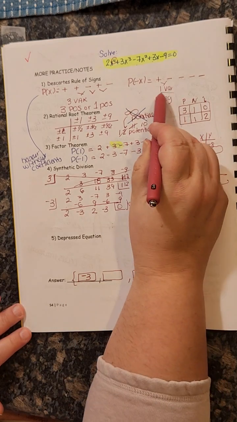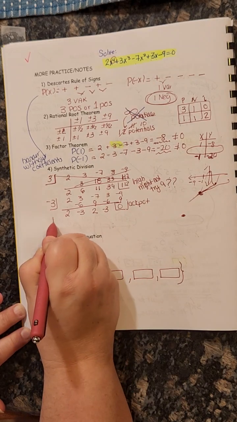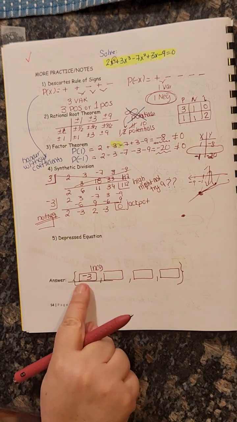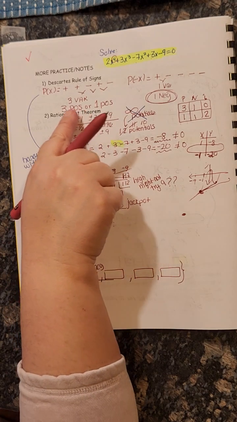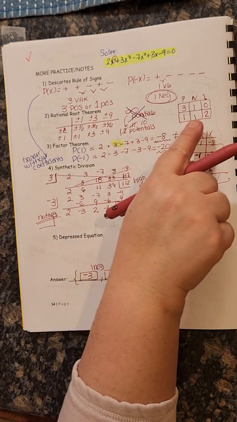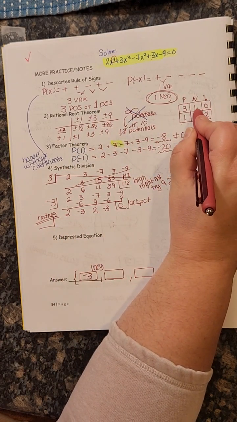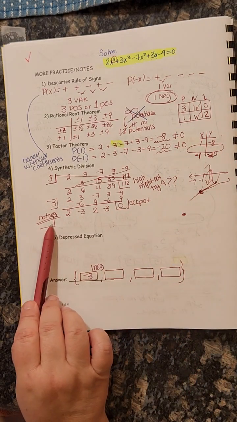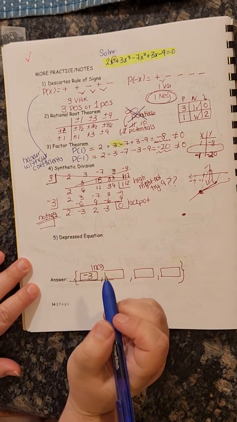Now, because there's only one negative, do not try a negative here. Do not try a negative. You're going to want to try a positive, because I think what's going to happen is, what did we say about the positives? That there'll be 3 positives or 1 positive, but we got our 1 negative. So with our 1 negative, it's either going to be 3 positives or 1 positive, so don't try another negative.